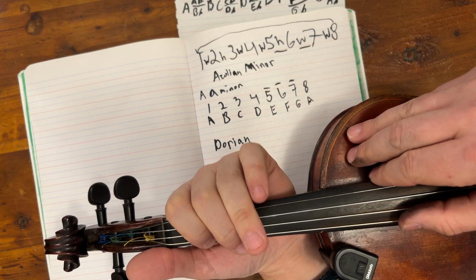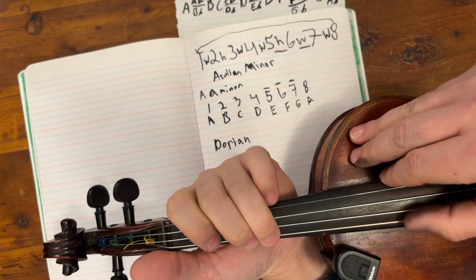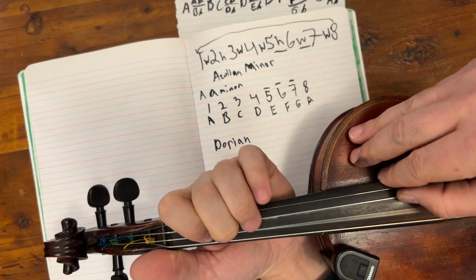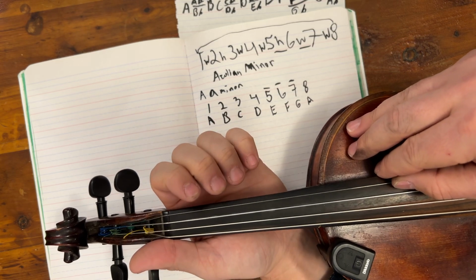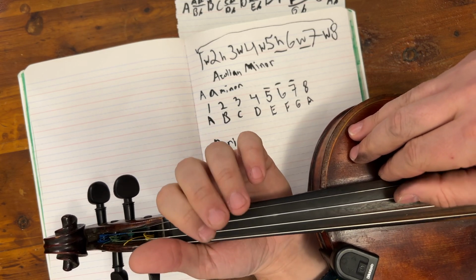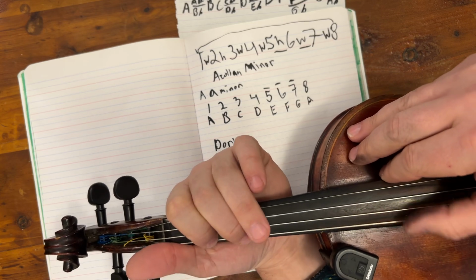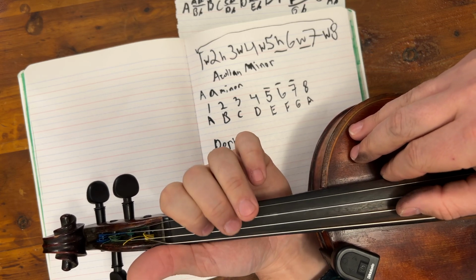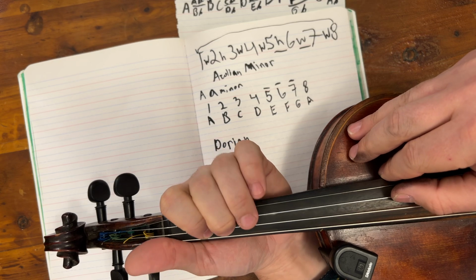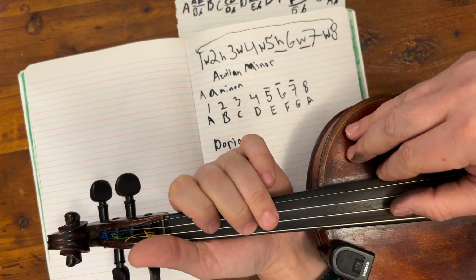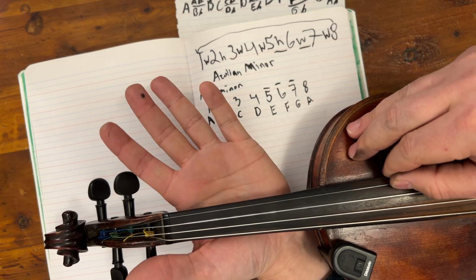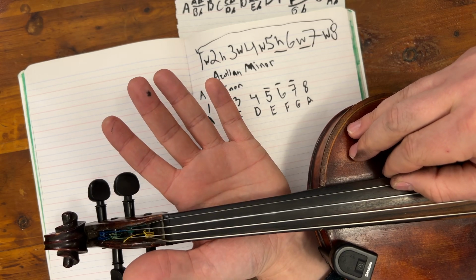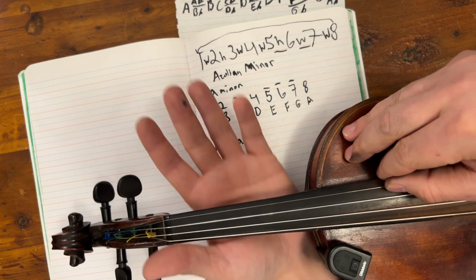So Aeolian, we'll just do it there from the A to A. Dorian, exact same thing. Look at that, exact same thing until I get to this note, and all I got to do is that little move, G, A, to take me to Dorian.